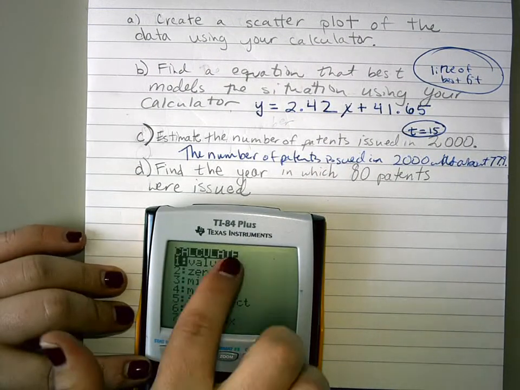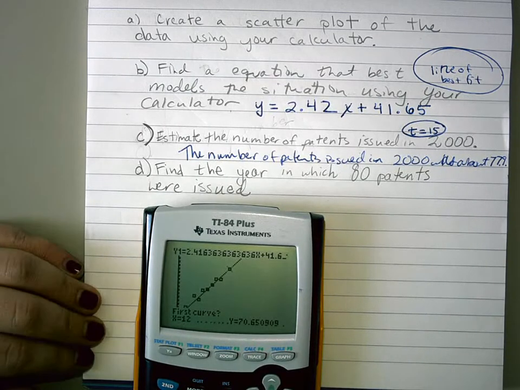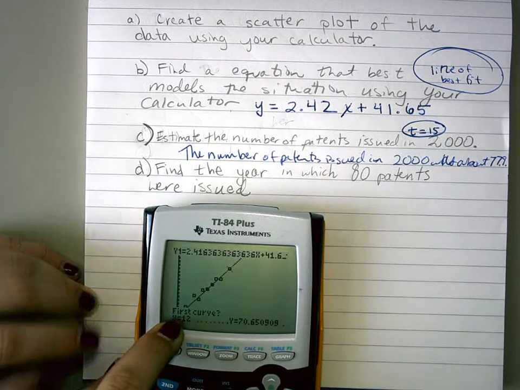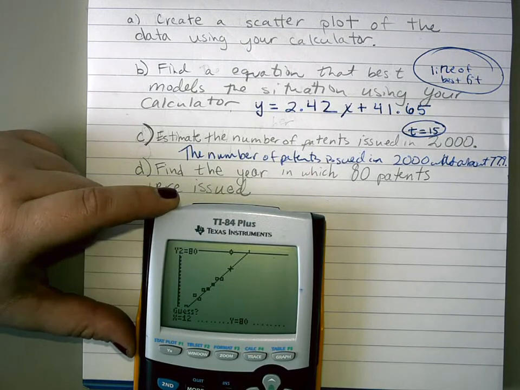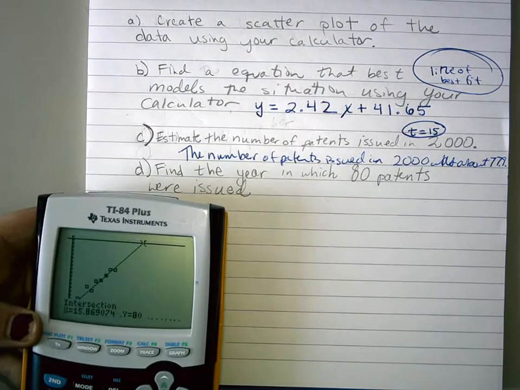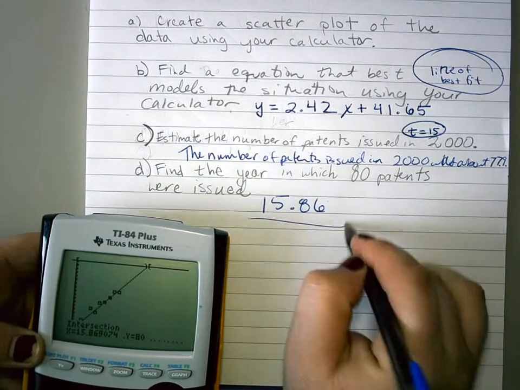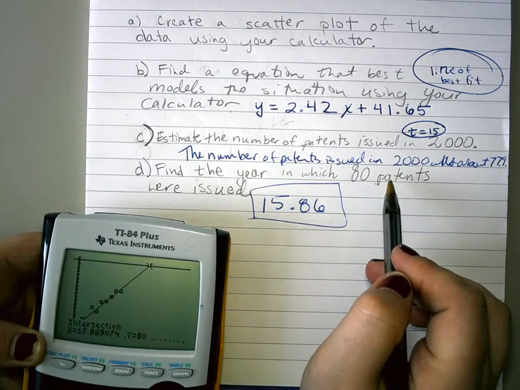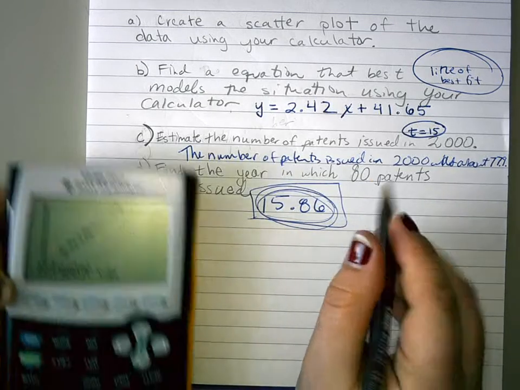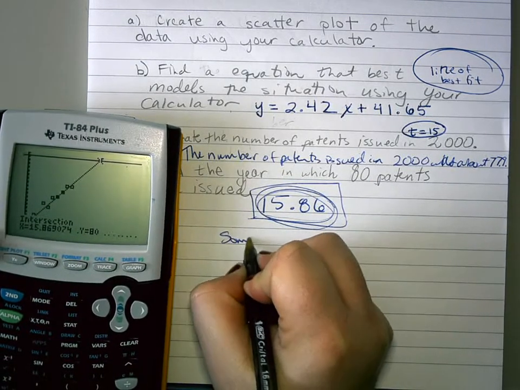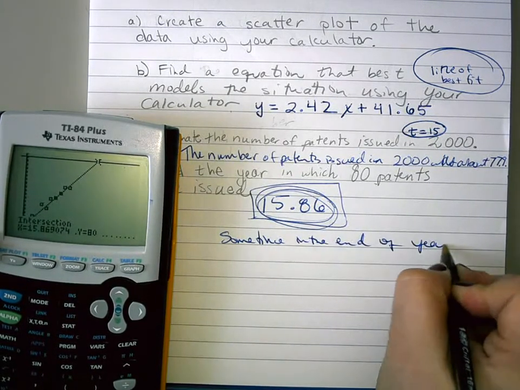Second trace, which gives you the calculate menu, intersect. You're asked for the first curve, is this, yes. The second curve is this, yes, enter, guess, yes, enter. And the intersection is 15.86. So the year in which 80 patents were issued is 15 years. It's almost 16 years, so you can say sometime near the end of the year 2000.